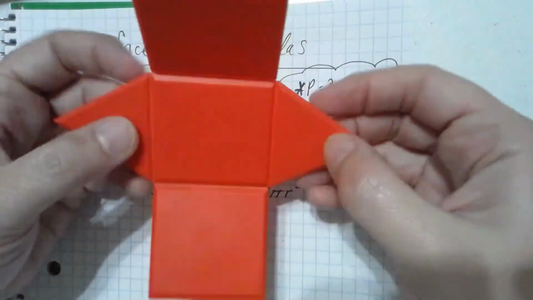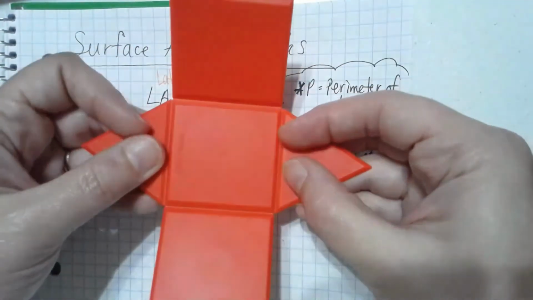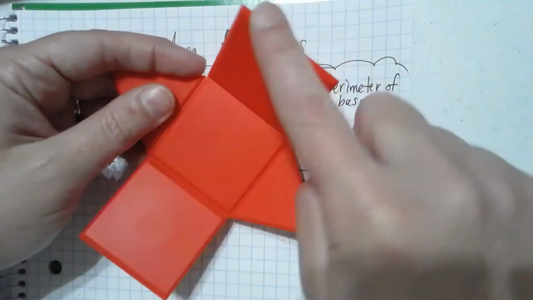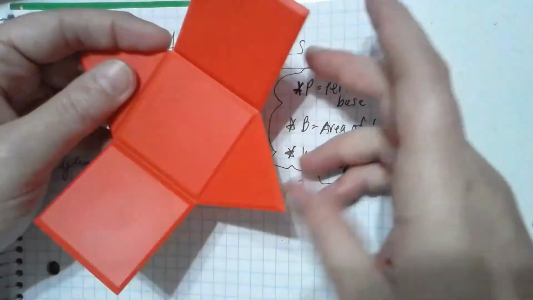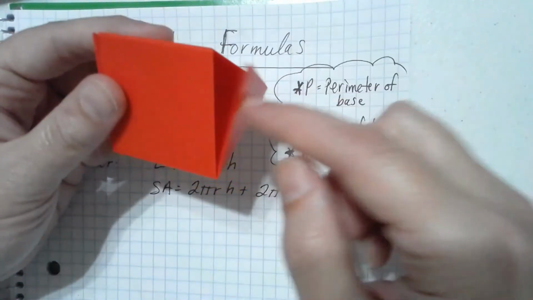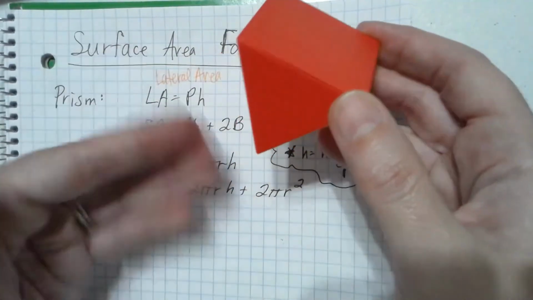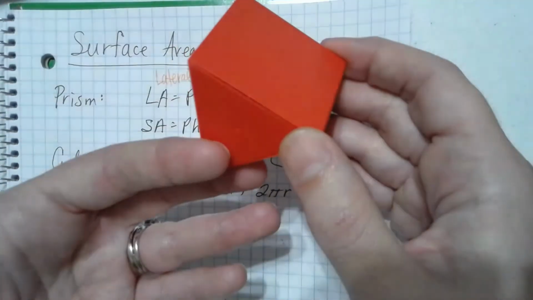On a prism, the lateral area just doesn't include our bases. So if these are our two triangular bases, the lateral area is just going to be these three rectangles here. So how much space is all of that? When I find the total surface area, I'm going to add on these bases. And remember, surface area is like you're covering a present with wrapping paper, right? How much paper is going to cover that entire surface?